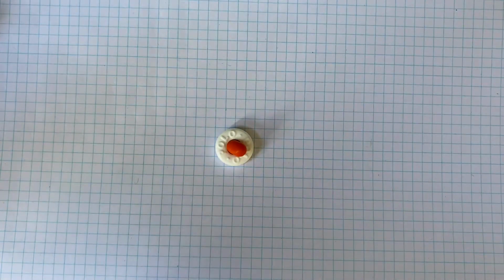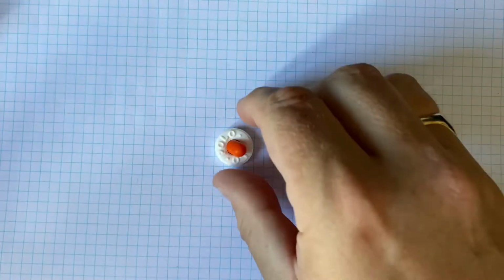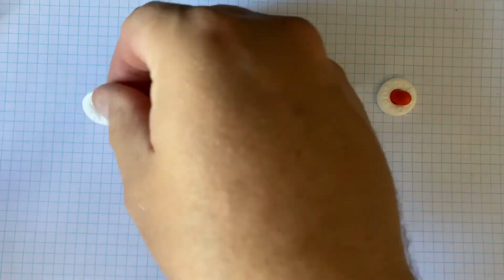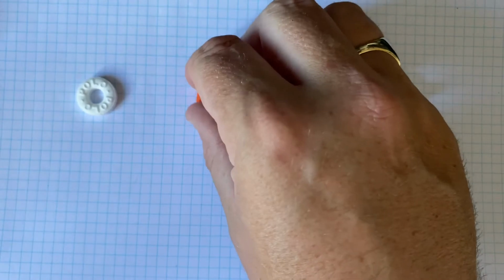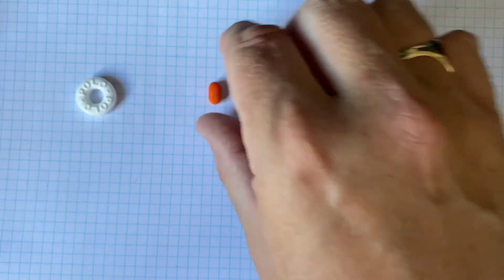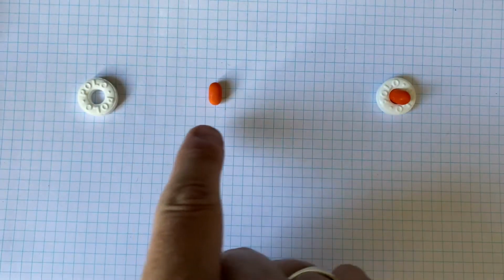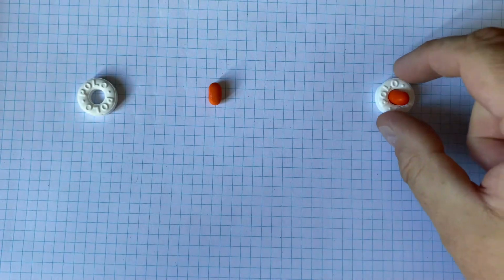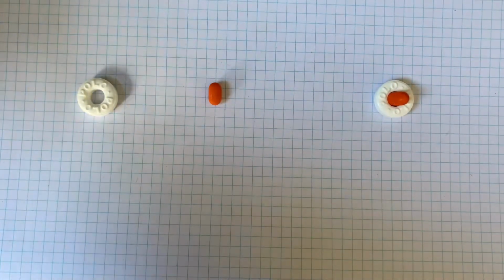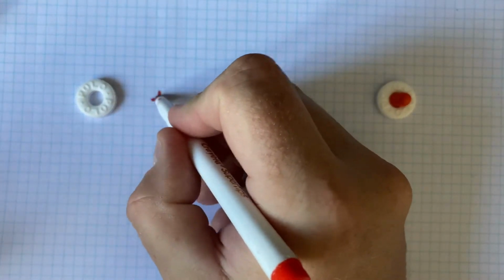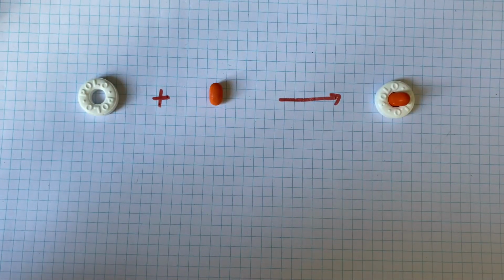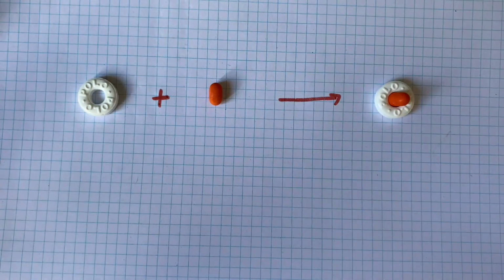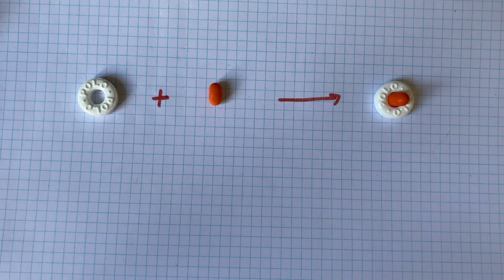So basically, in order to make a Polo Tic Tac, it's really easy. You take one Polo, you then react it with a Tic Tac, and when those two react together, they react in a 1-to-1 ratio. When you do that, you end up with our Polo Tic Tac.